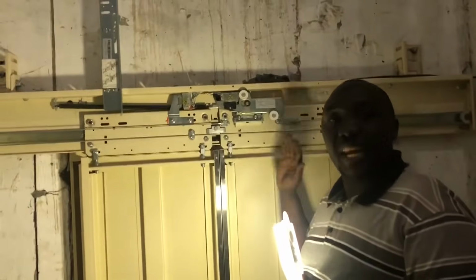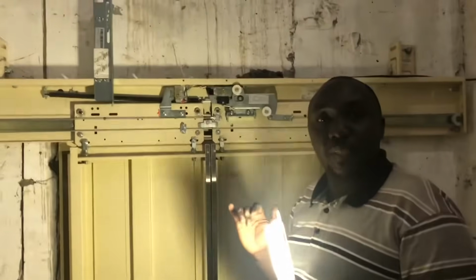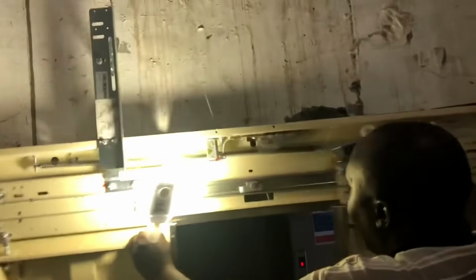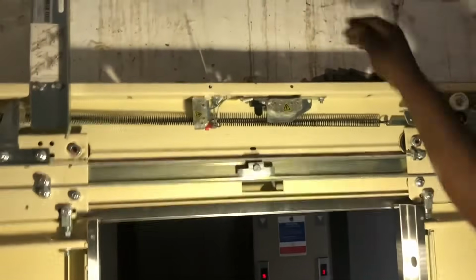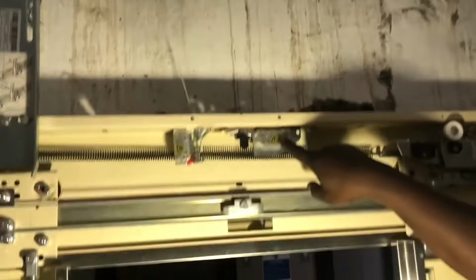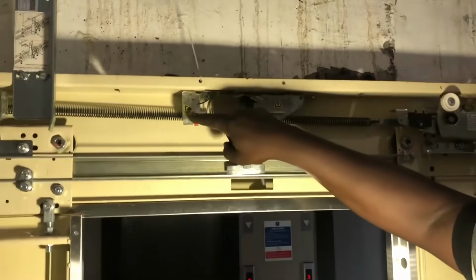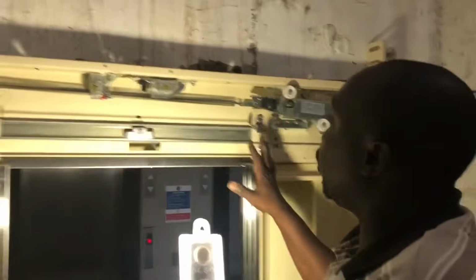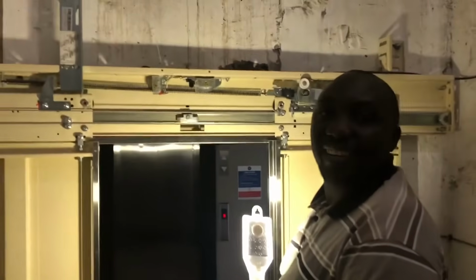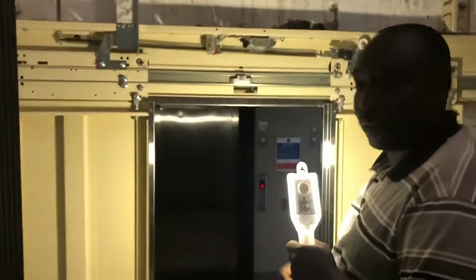Now, this is the locking system of the landing door. What normally happens is simple. When the door is open, the current cannot go through. The current normally comes here, passes through here, goes to this one, then comes back again, then goes to the system. Now when the door is open, it's like the switch is off. The current is not going through.